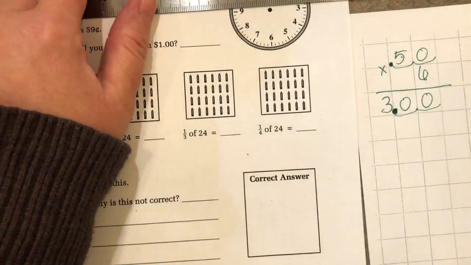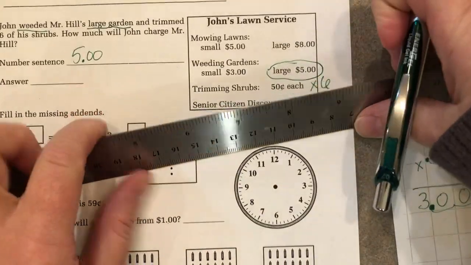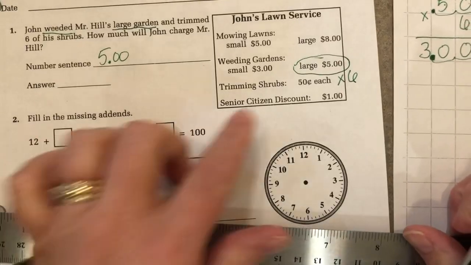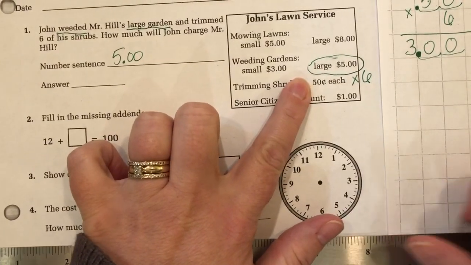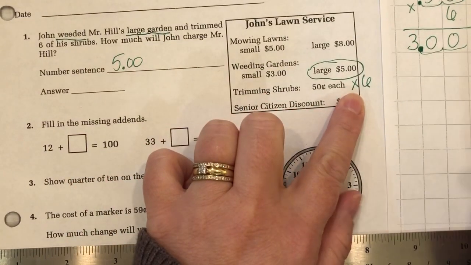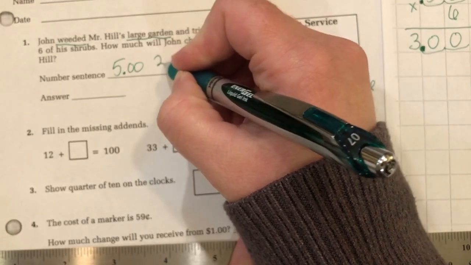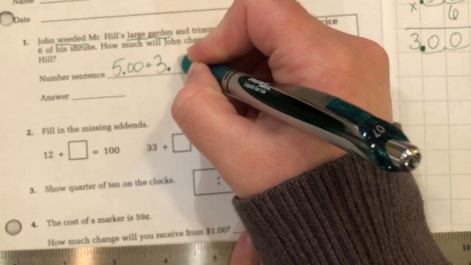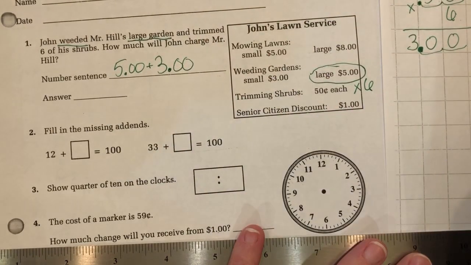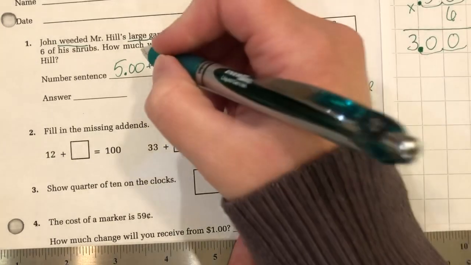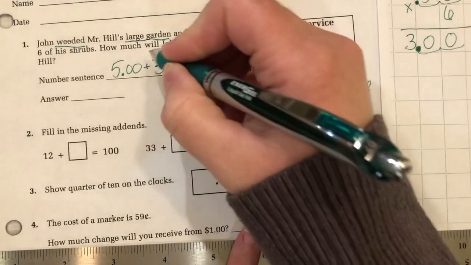So $5 was weeding a large garden. Trimming 6 shrubs is $3. And I should have written this a little bit different, but I'll put it up here.